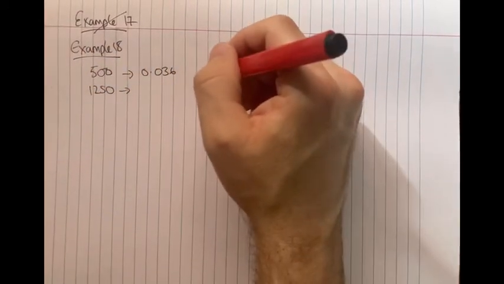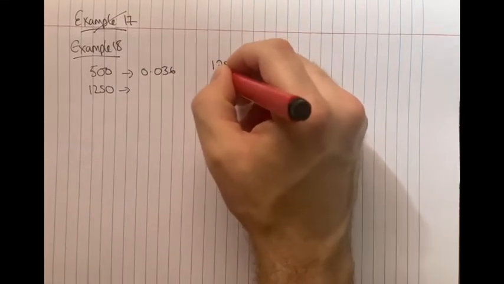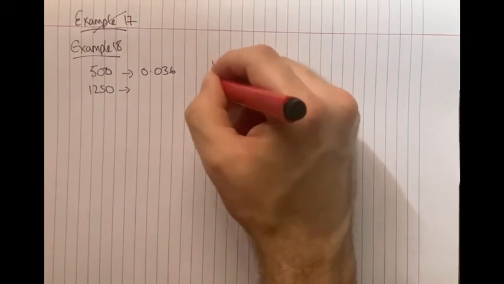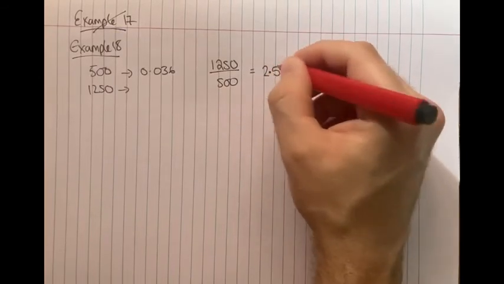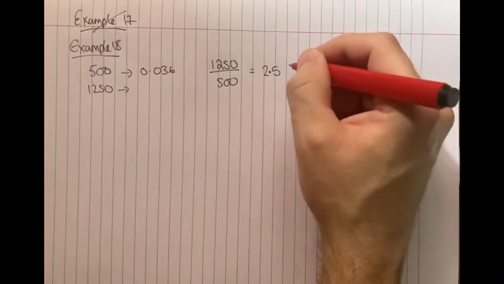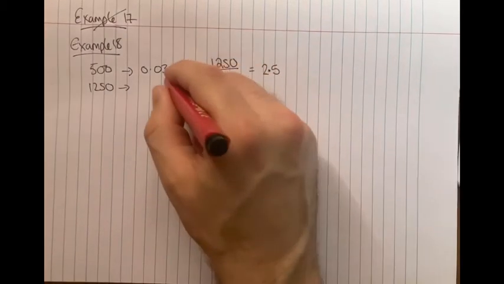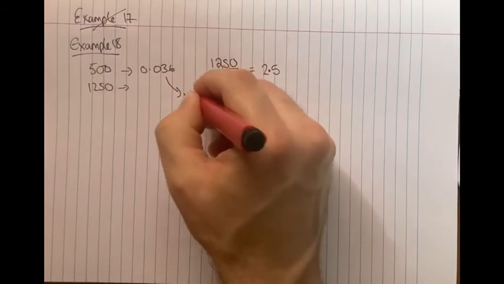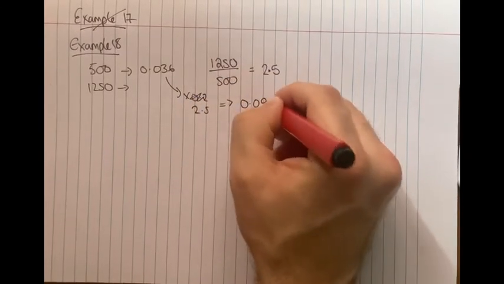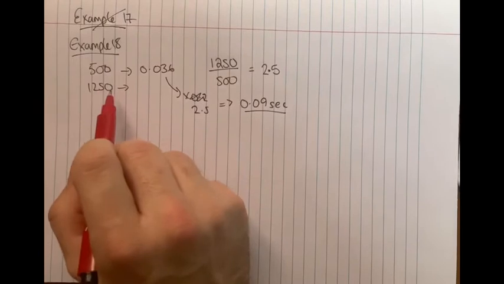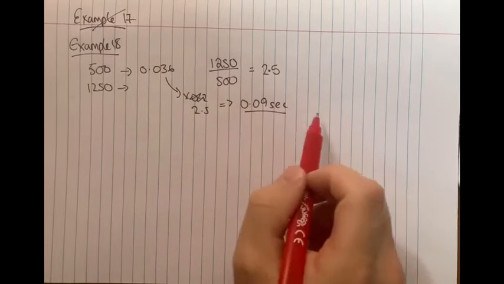But what we need to do first is look at how the size of the problem has increased. So it's increased from 500 to 1,250. If we divide them, that tells us it's increased by a factor of 2.5. Because it's a linear order, that means the runtime will also increase by a factor of 2.5. So the runtime is simply going to be 0.036 times 2.5, which is 0.09. So to go from 500 numbers to 1,250 numbers, it increases from 0.036 seconds to 0.09 seconds. It doesn't seem a lot, this is very, very quick.